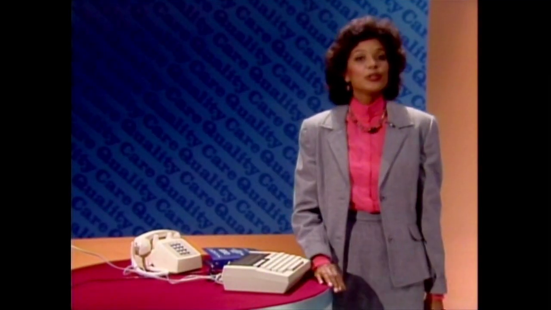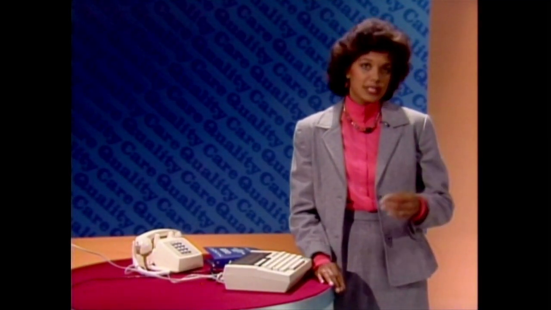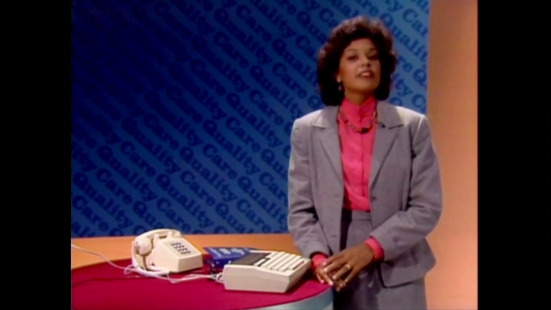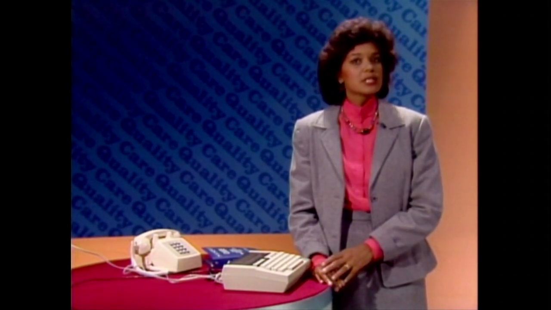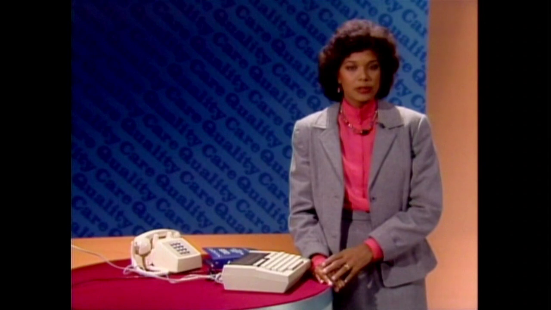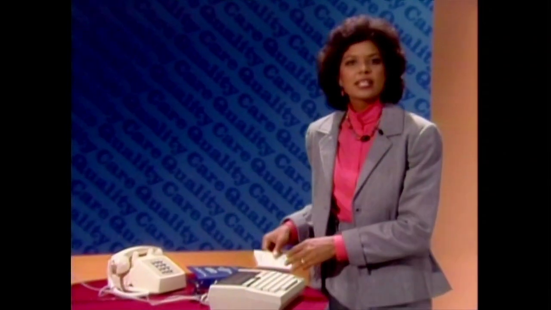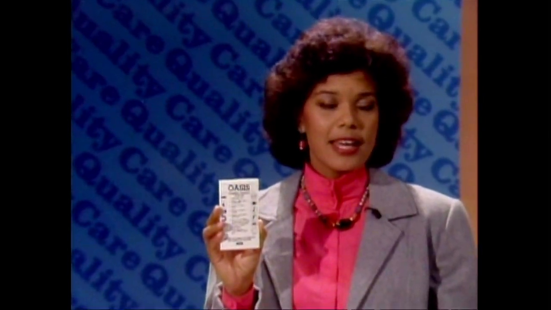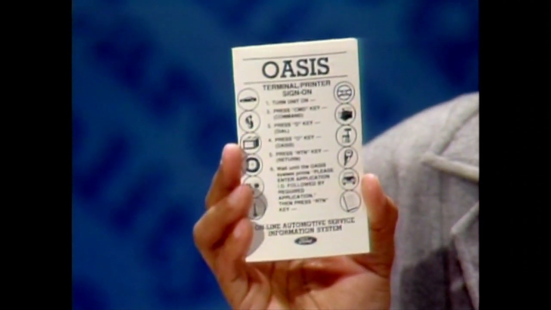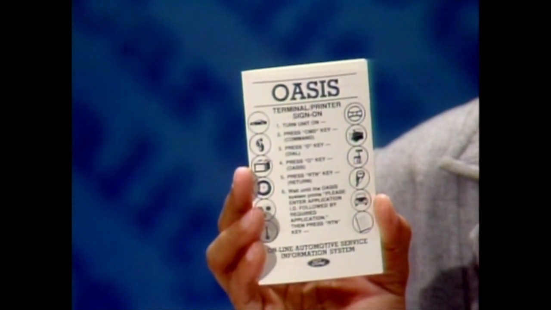The first step in using OASIS is to determine the symptom code. The service advisor may provide the code number as a result of his questions to the customer, or you may need to inspect the vehicle yourself. Using this handy pocket guide, select the service category that best identifies the area of vehicle concern. Then select the symptom code that best identifies the more detailed area of vehicle concern.